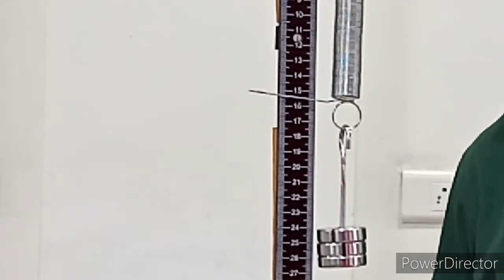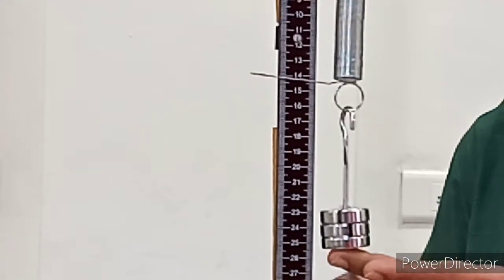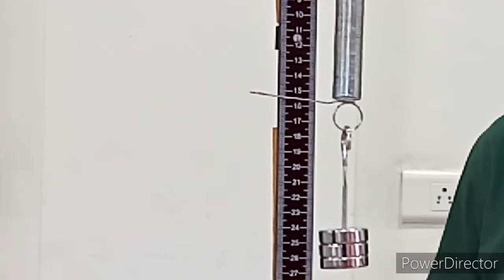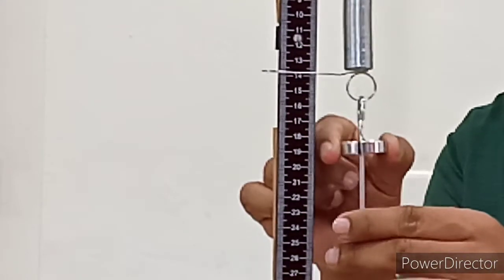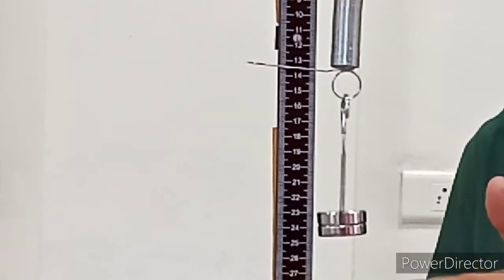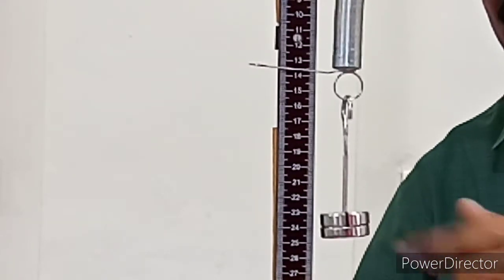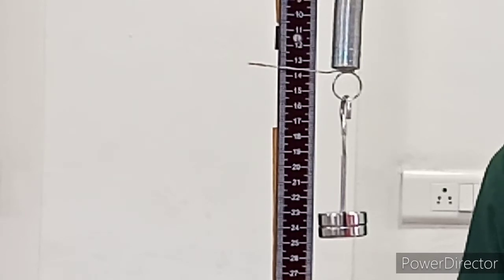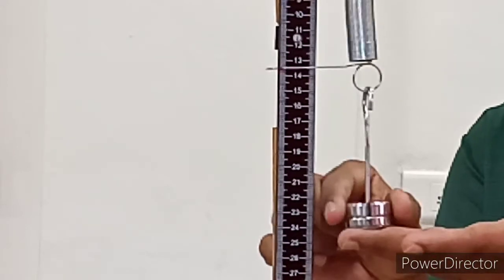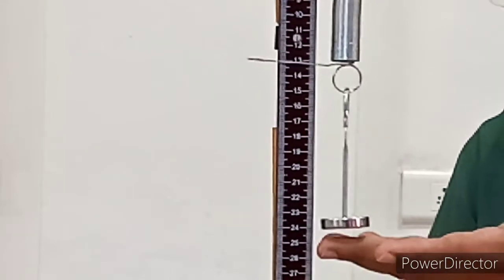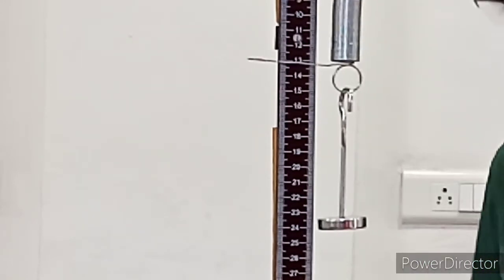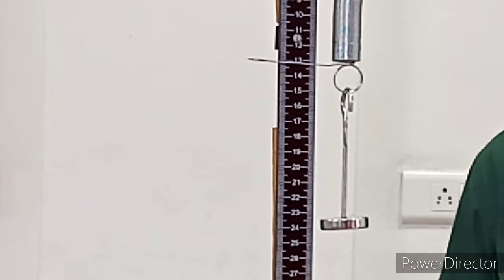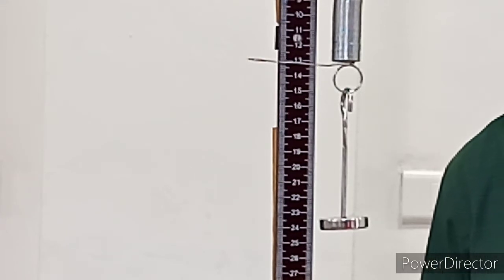Okay students. Now there are only 2 more slotted weights in the weight hanger. I am going to remove 150 gram slotted weight. I have removed now. So that dead load plus 50 gram weight is there, and the reading corresponding to this 50 gram weight, I find it to be 13.9 again. So I have noted it in the observation notebook. Then one more 50 gram weight when I remove, I have removed that also. Only with the dead load, I find that the reading of the pointer is 13.4 centimeter.